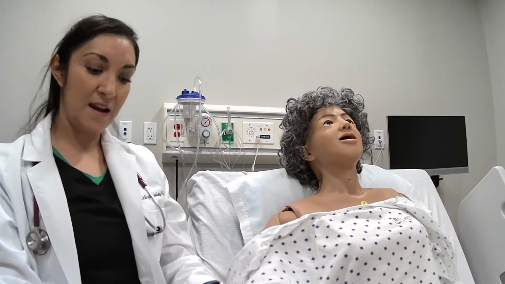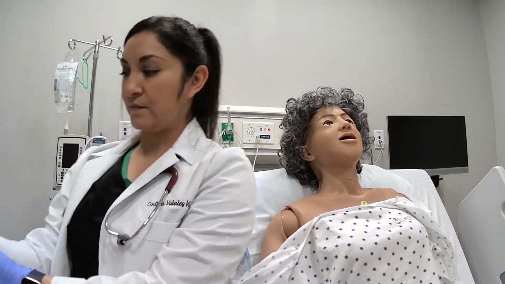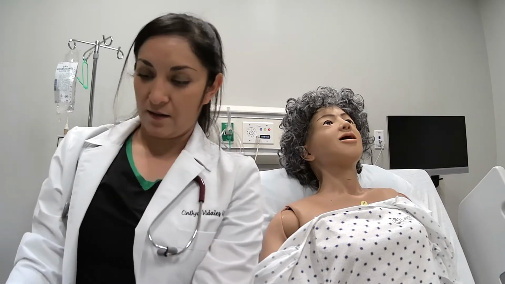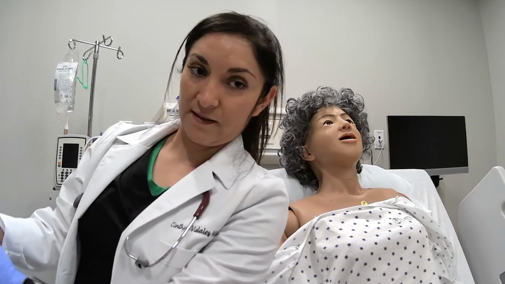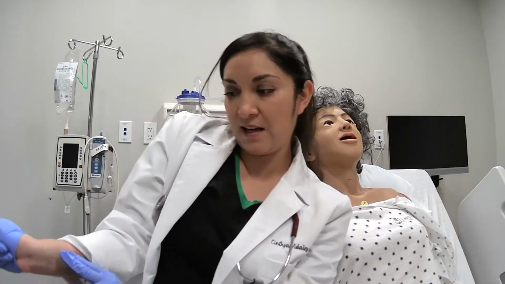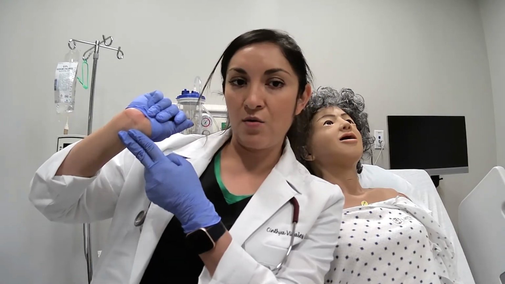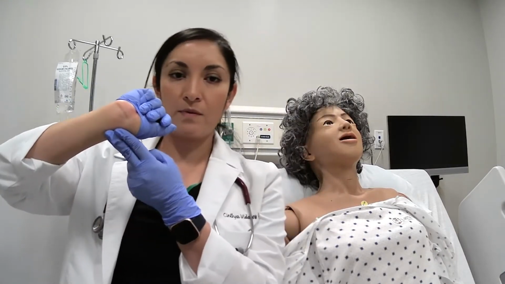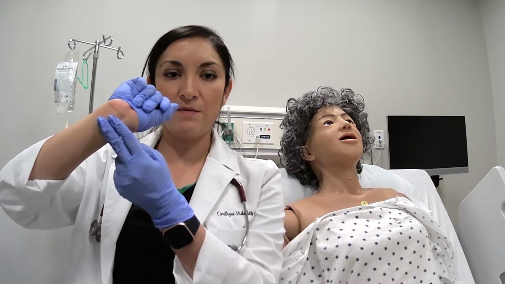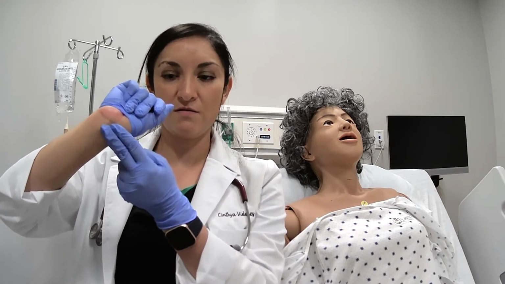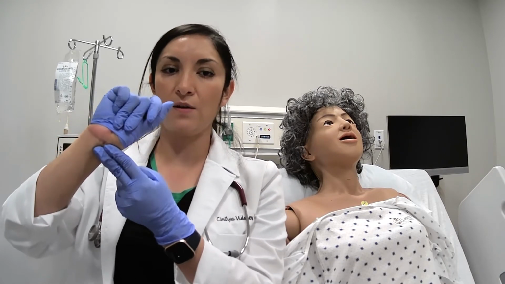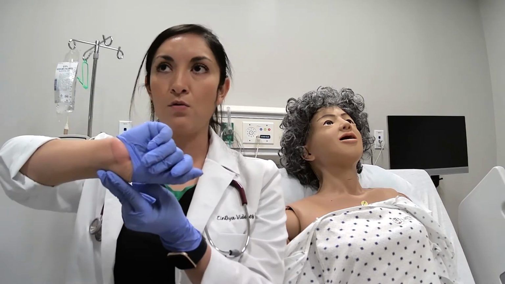And it's going to be slightly past the wrist, okay? Slightly past the wrist. So you're going to palpate, and sometimes you kind of have to feel around so that you can locate that radial pulse correctly.